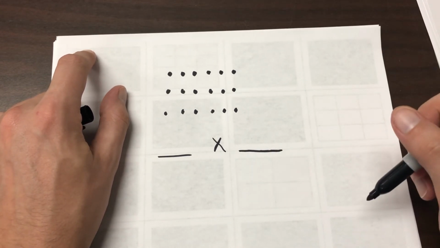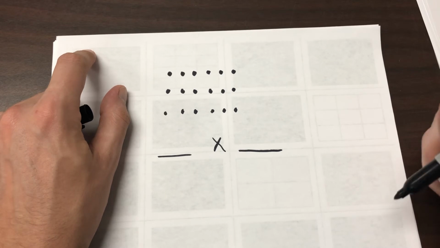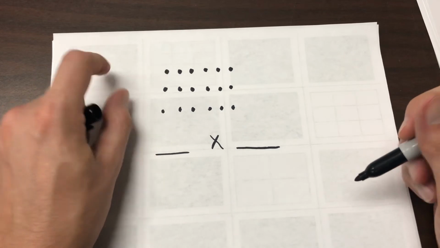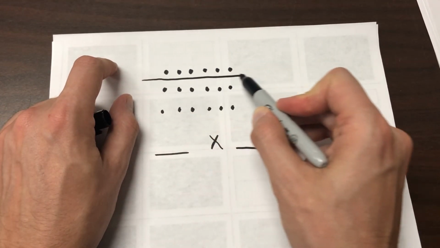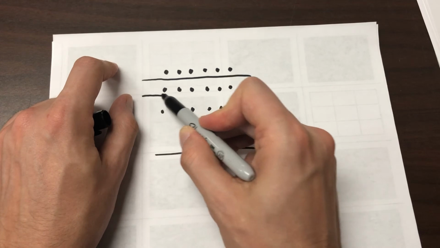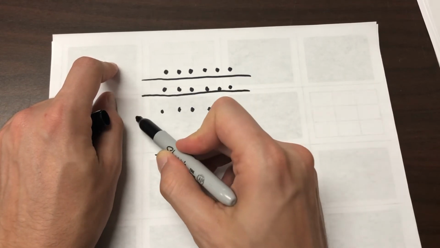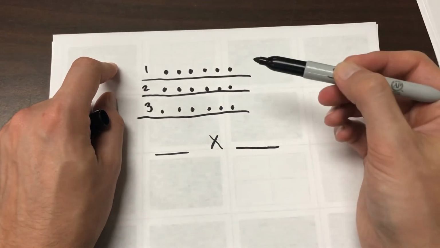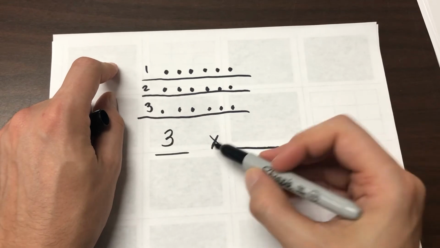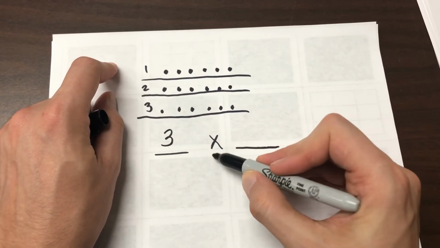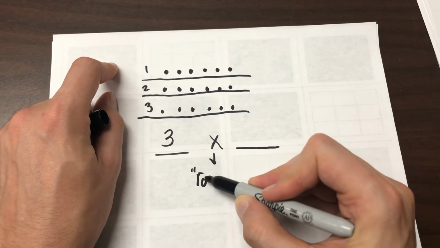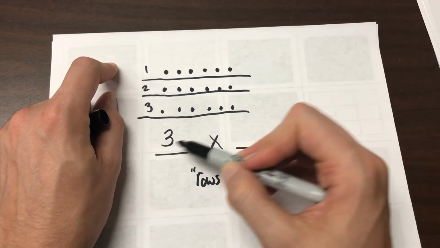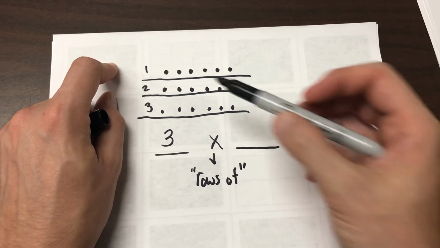The first question I want to ask is, okay, how many rows do I have? So I'm thinking in my mind, how many rows do I have in my array? And it looks like there's 1 row, there's 2 rows, and here's 3 rows. So I've got 1, 2, 3 rows. And this multiplication sign, instead of saying times, we're going to say rows of. So 3 times or 3 rows of, well, how many are in each row?